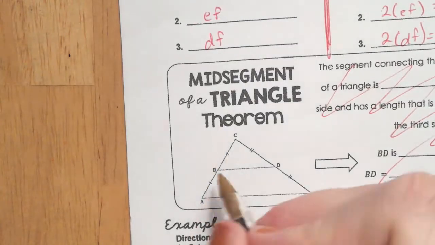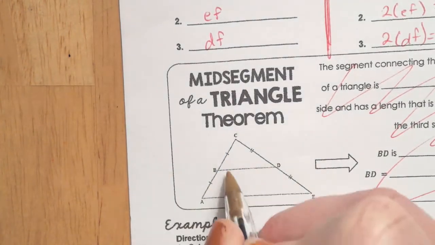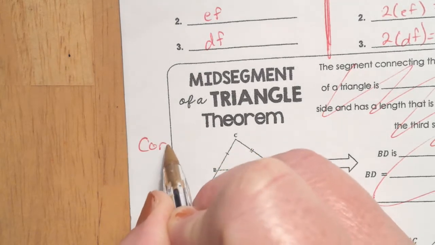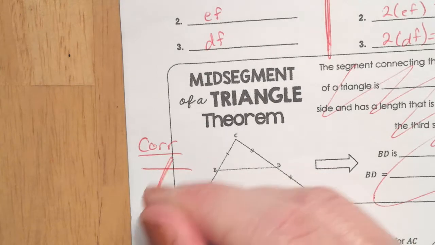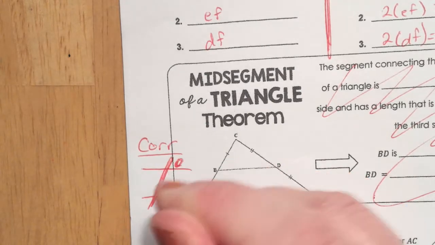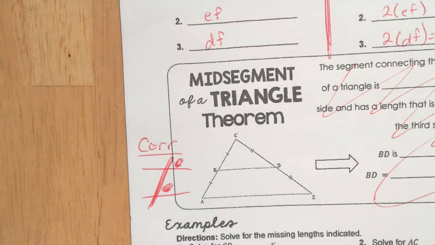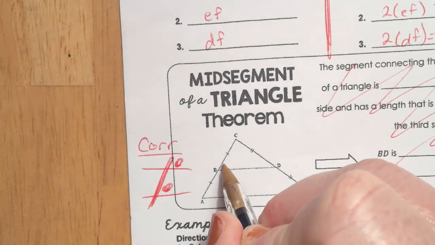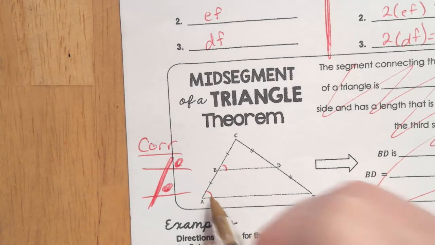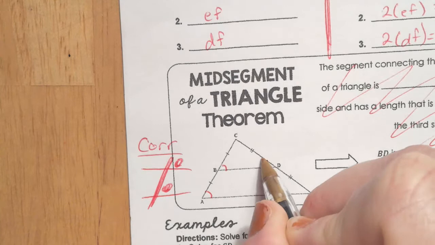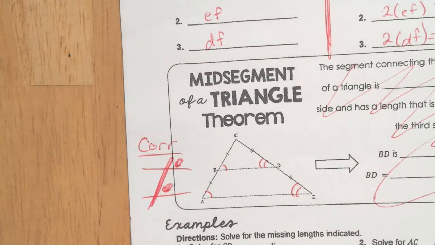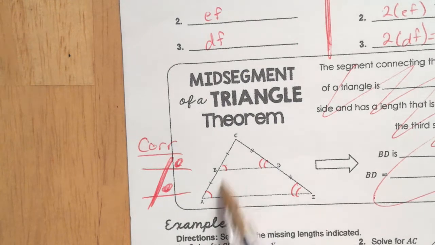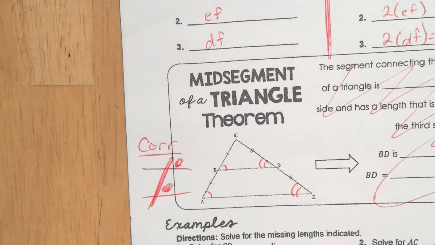But let me just point out something. The main thing that you want to know about is corresponding angles. Remember, when they're in the same position, they're equal to each other. So this angle right here would be equal to this angle right here. So we know that angle B is equal to angle A. We also know that angle D is equal to angle E. Because these lines are parallel, those angles are equal to each other. Just pointing that out, let's move on.